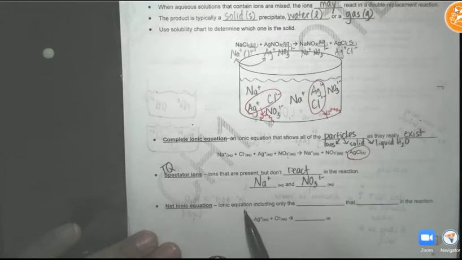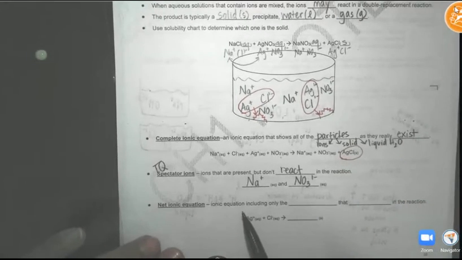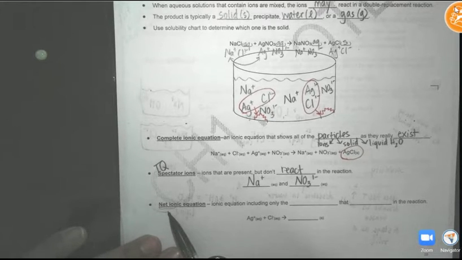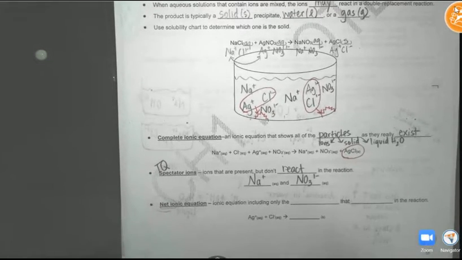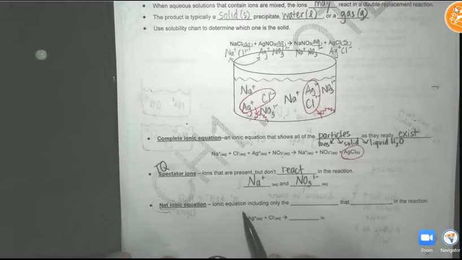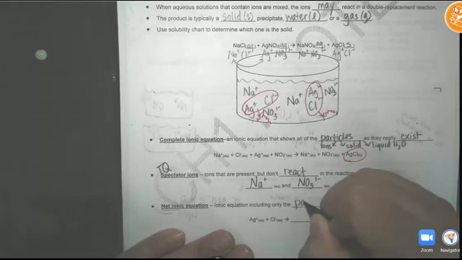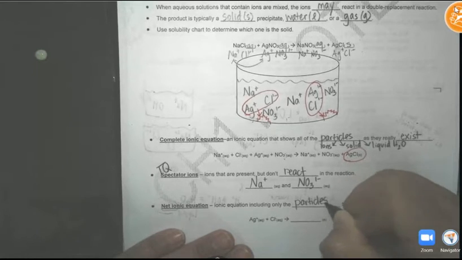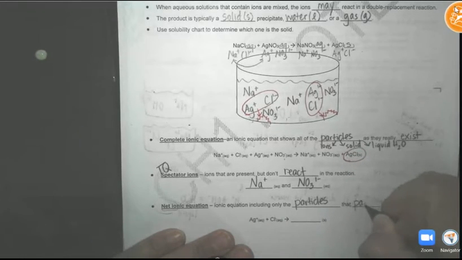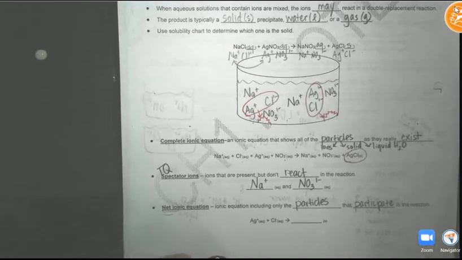The net ionic equation is the net reaction. It's what is the product that I'm focusing on. It's the ionic equation including only the particles that participate in the reaction.